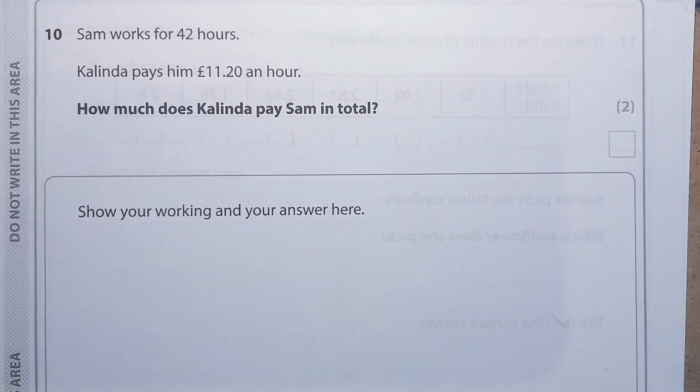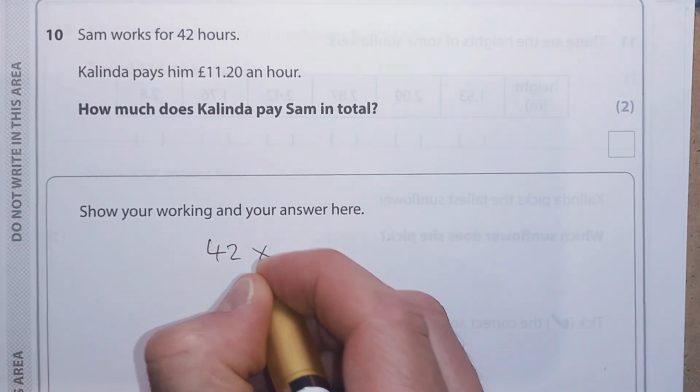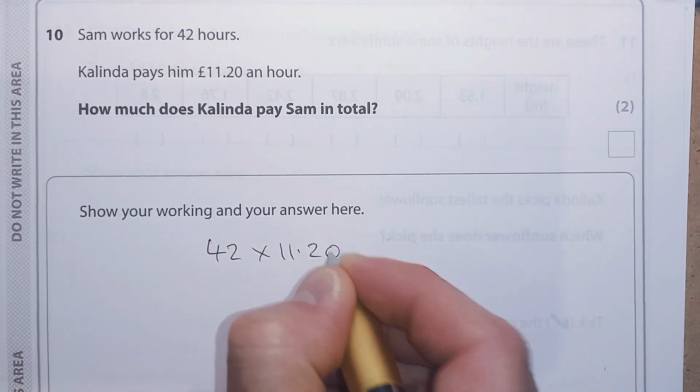Question 10. Sam works for 42 hours. Kalinda pays him £11.20 an hour. How much does Kalinda pay Sam in total? Well, we can use our calculator. We just want 42 times £11.20.